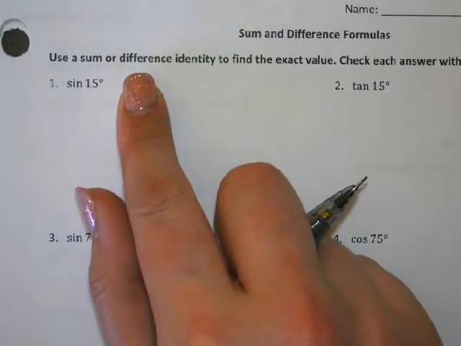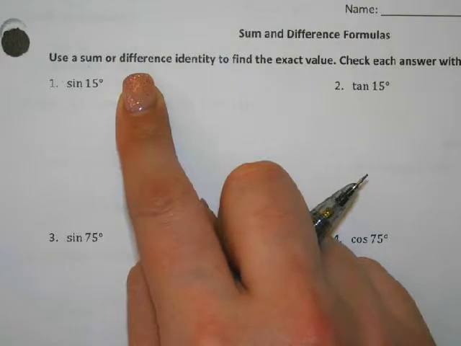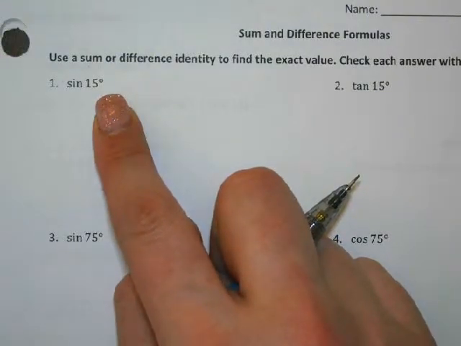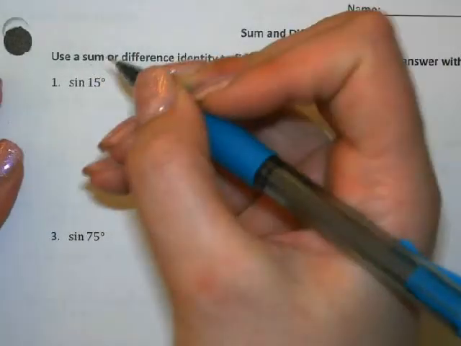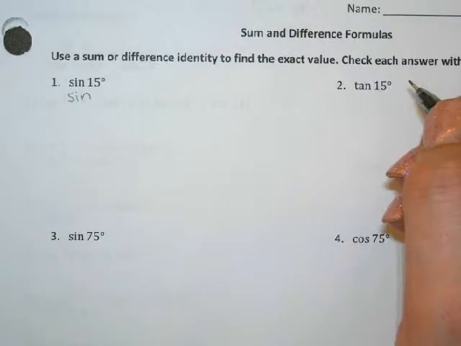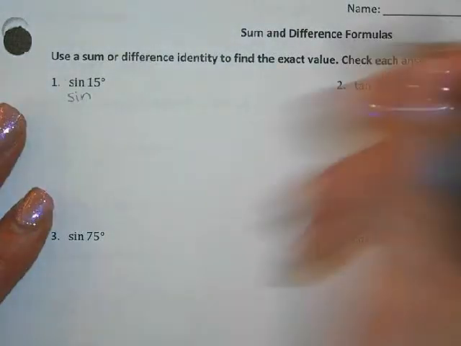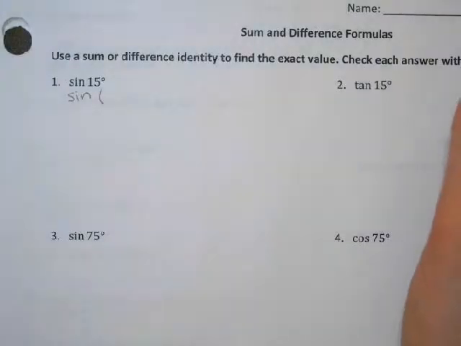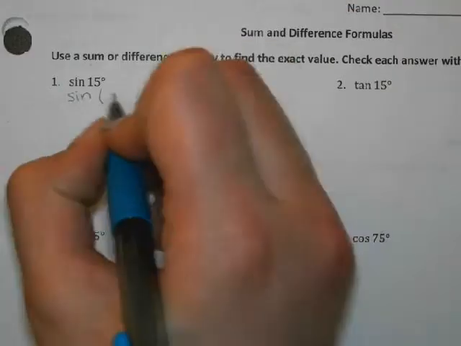Sum or difference. So we are finding two angles you can add together or two angles you can subtract to get you to 15. So what is one example of angles off the unit circle that if you were to add or subtract them, you could get to 15? I don't think 15 degrees is on the unit circle. Yeah, you could do 45 minus 30.